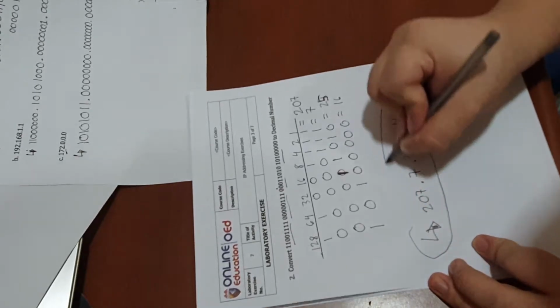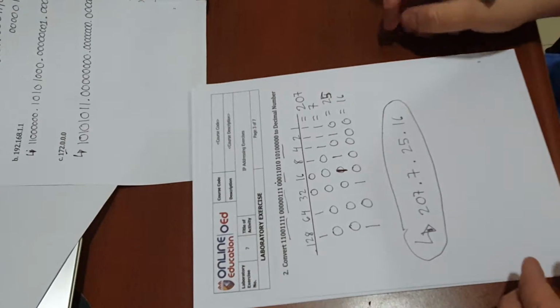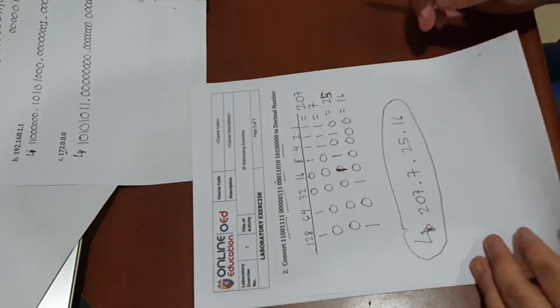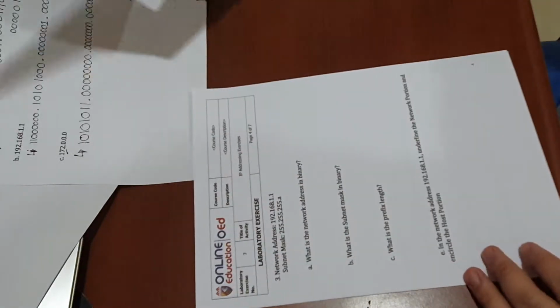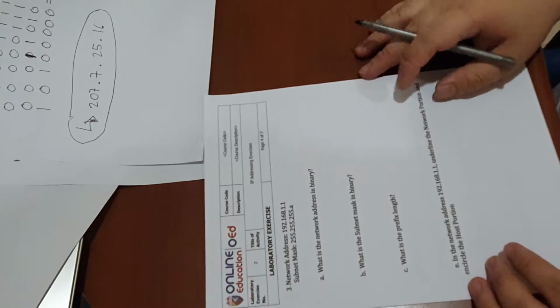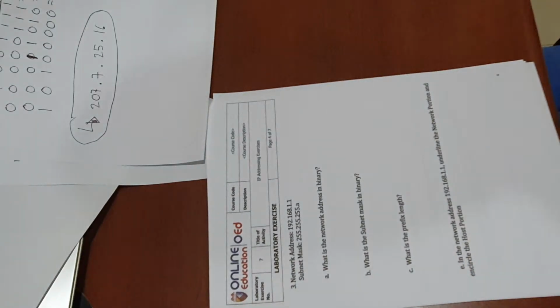Okay, so number 3 question. So number 3 question, that will be, okay, so I'm gonna use a scratch paper again.